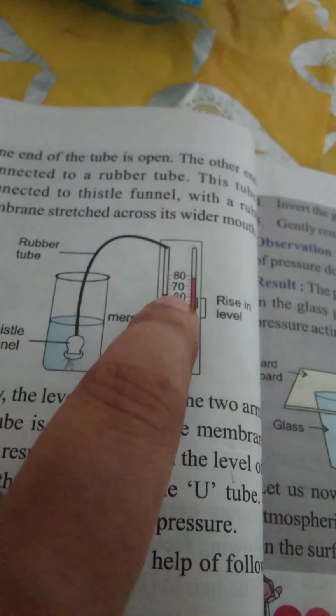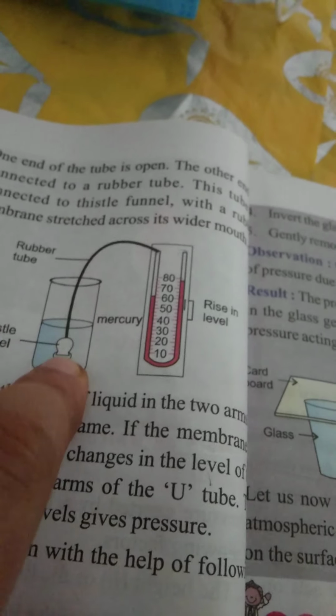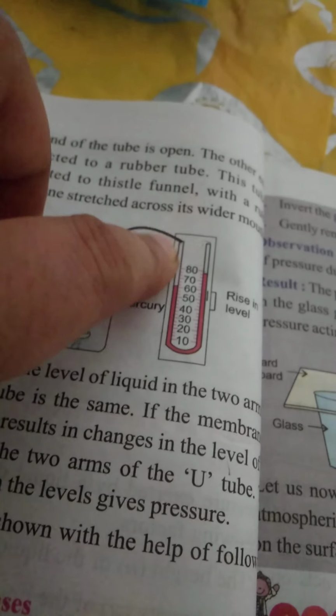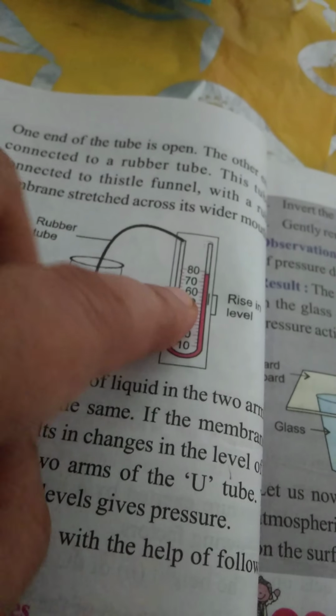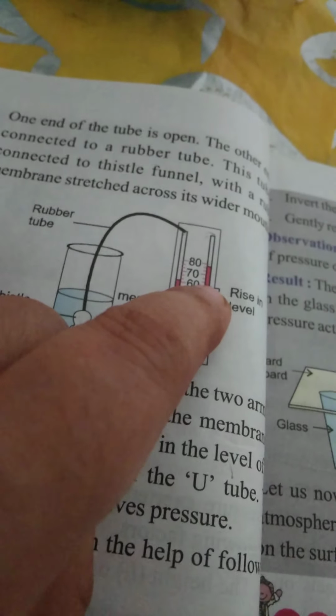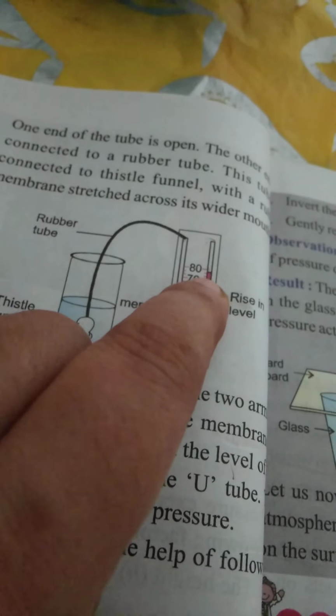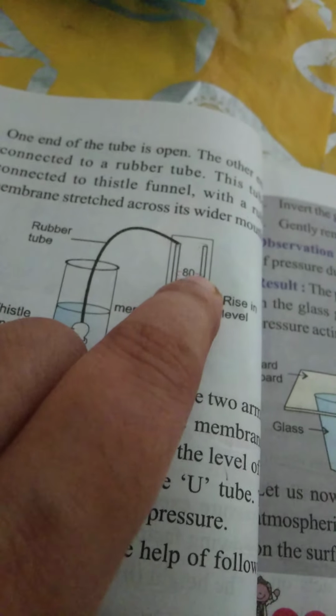Let's suppose it was supposed to be 70-70, but when it is connected like this and this membrane is pressed, what happens? Gas enters through this and it pushes the mercury on this side down. So from 70 it lowers to 60, and here from 70 it rises to 80.